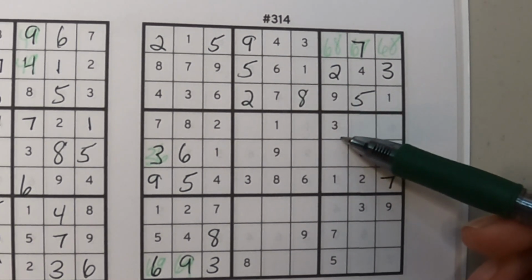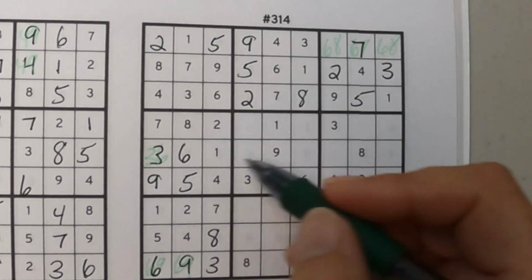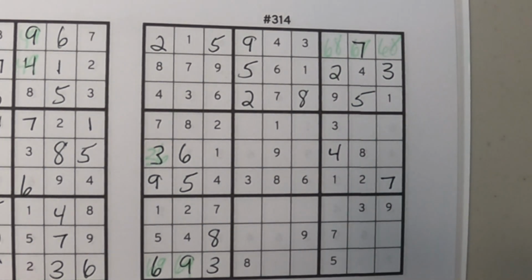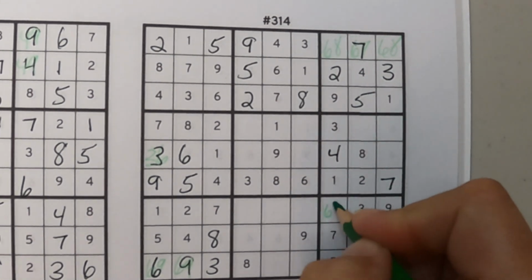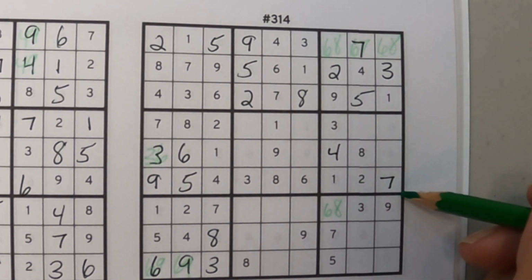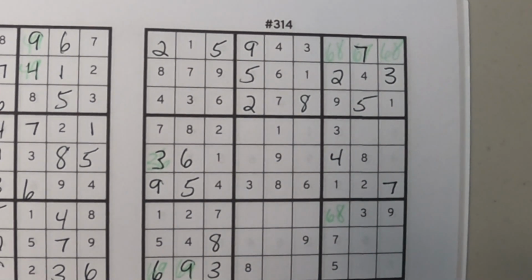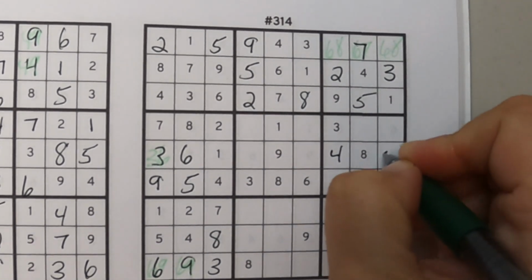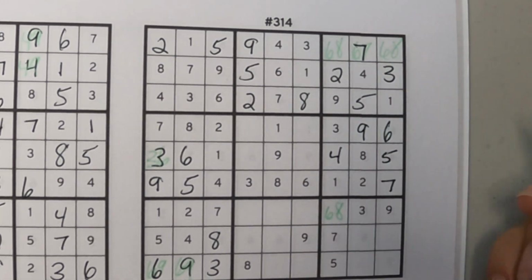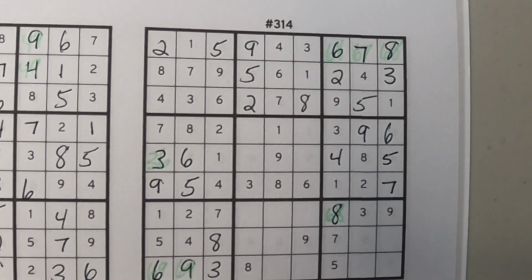For this column now, we're missing 4, 6, and 8. We've got 6 and 8 here, so this is our 4. No help here, so 6, 8. For this box now, we're missing 5, 6, and 9. We've got a 9 here and a 6 here. So this is our 5. That 9 makes this our 6, 9. That 6 makes this our 8, 6, 8.